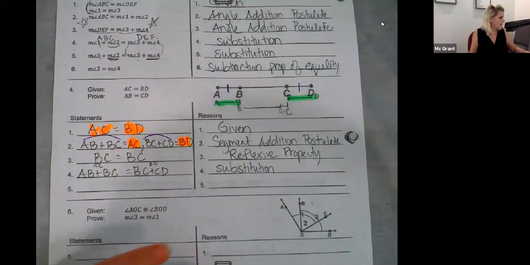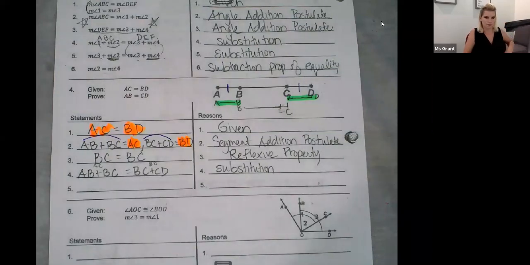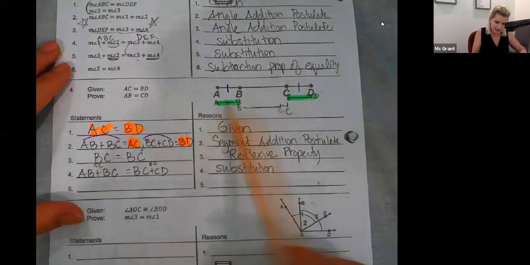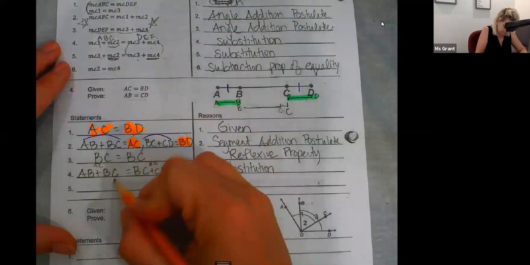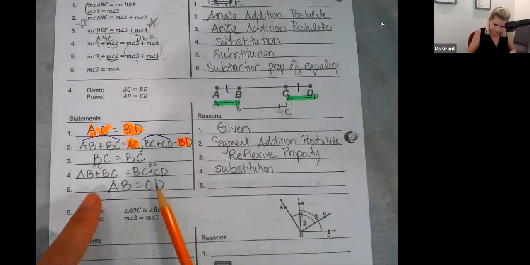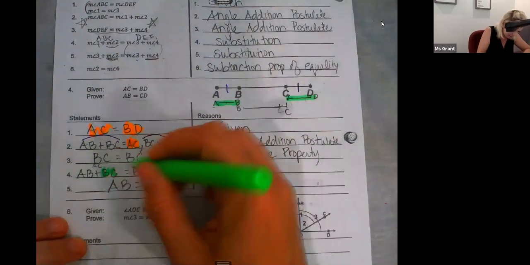And the last step is, if I want to get AB equal to CD, these greens, I basically have to remove this guy right here. Let's do green again, because that's what we're talking about. I've got to remove this BC out of it.